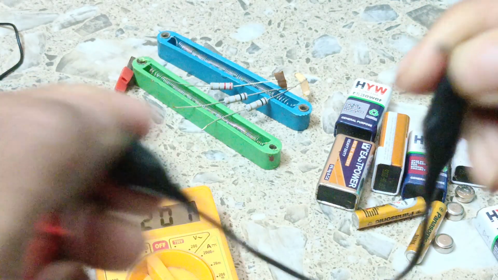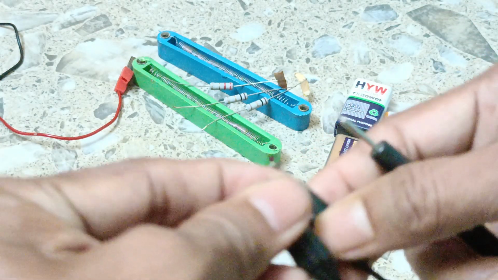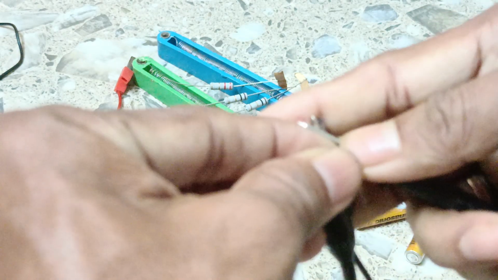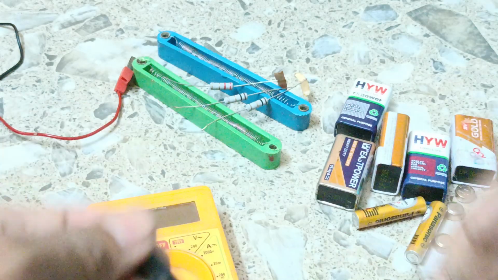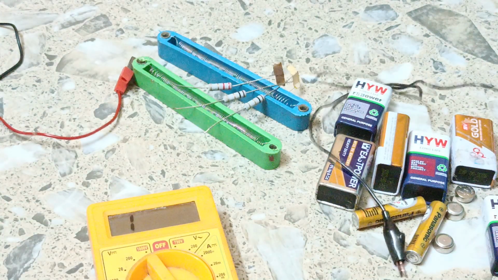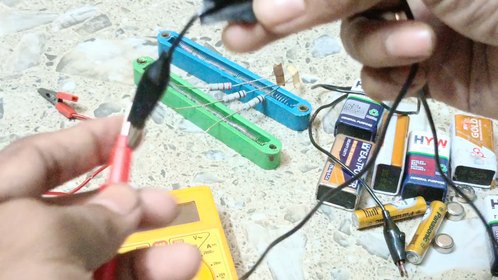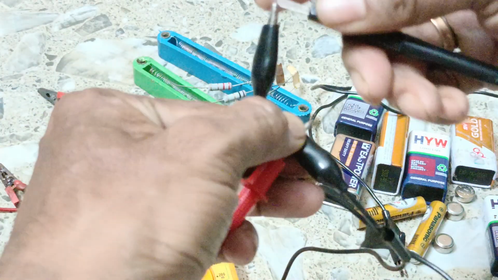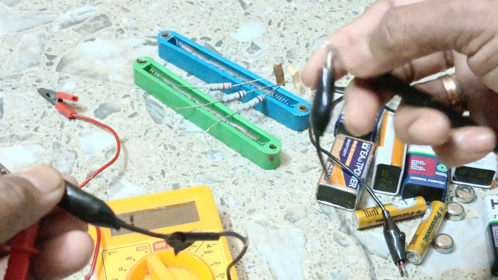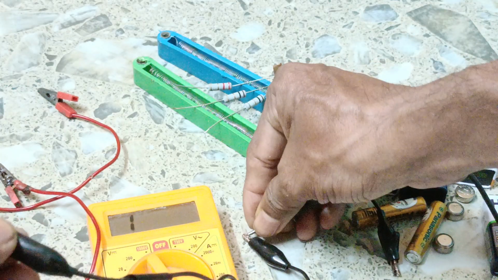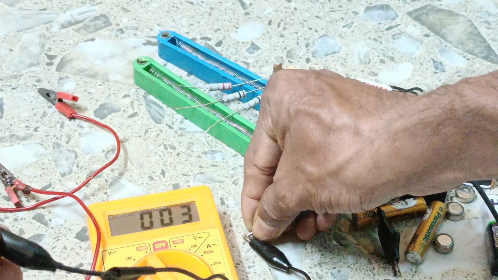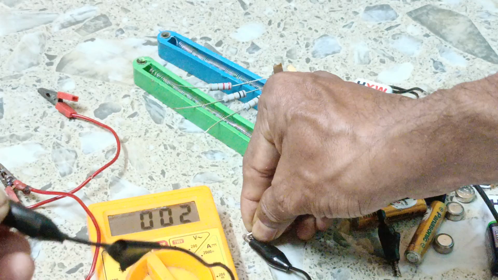See, it is not working. Let us see another. I am taking another wire, and let us see whether it is in perfect condition or not. Yes, this wire is in perfect condition because it gives beep sound.